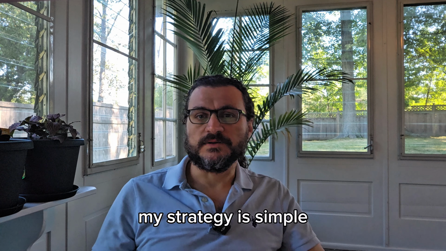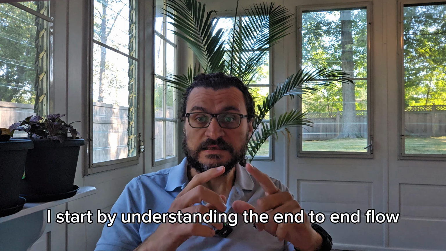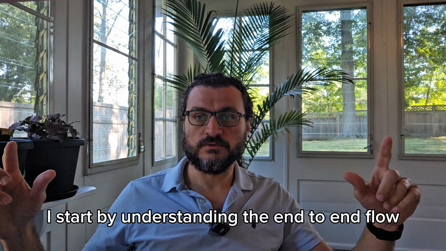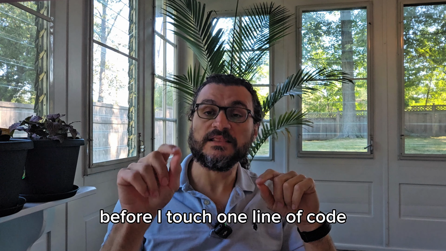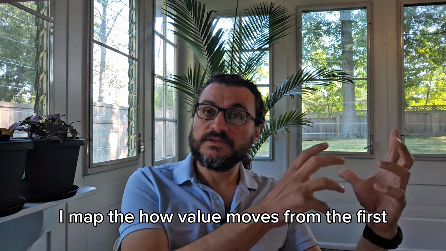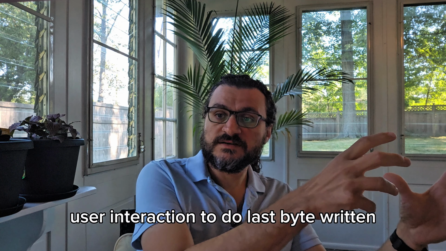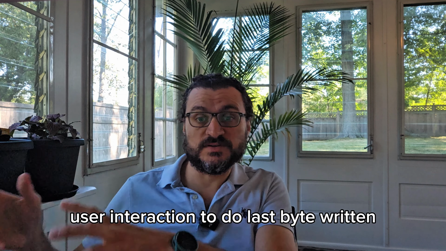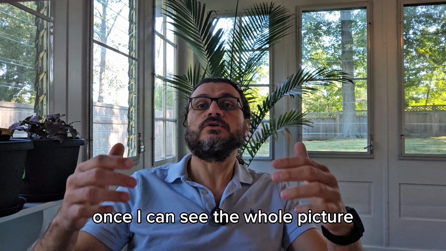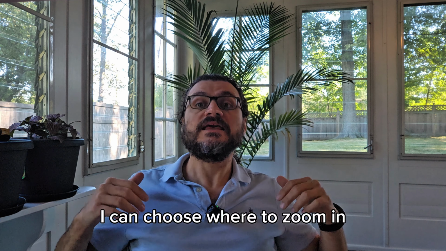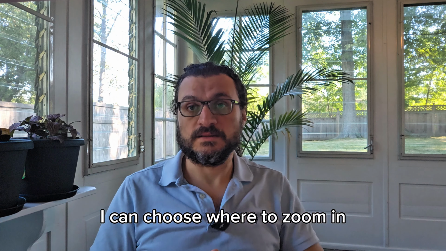My strategy is simple. I start by understanding the end-to-end flow before I touch one line of code. I map how value moves from the first user interaction to the last byte written. Once I can see the whole picture, I can choose where to zoom in.